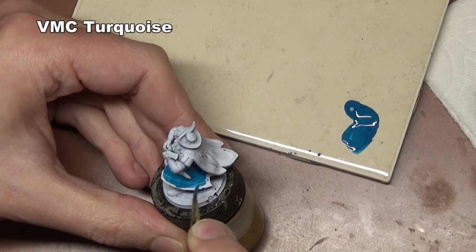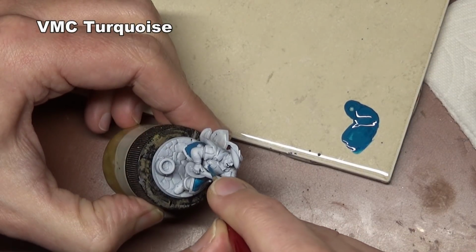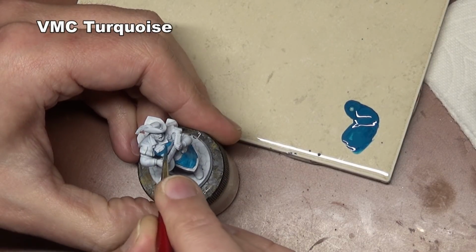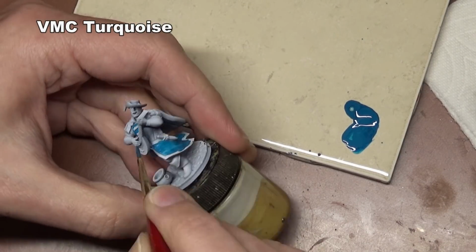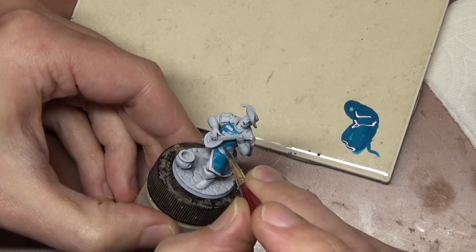So the first color we're using is turquoise because it's a little bit similar to blue, representing royalty. It's a very bright color. He wants to attract attention. He's not hiding in the back of the crowd. No, he's on the table singing away at the top of his lungs. He wants everyone to see him.